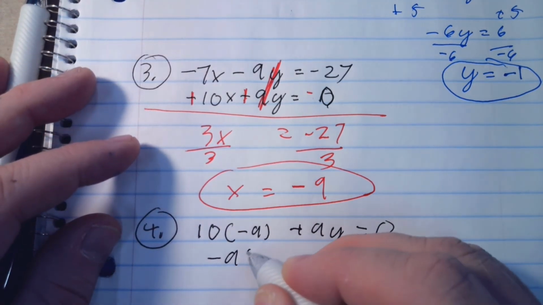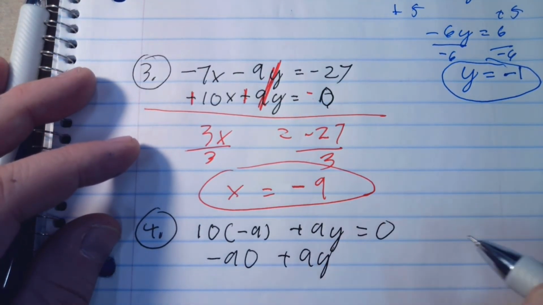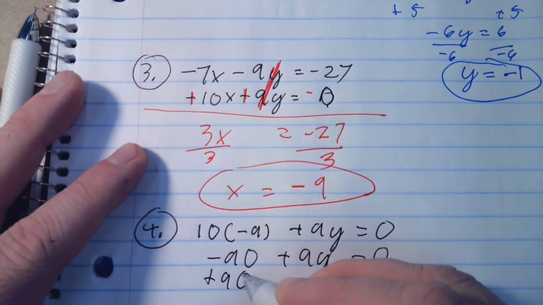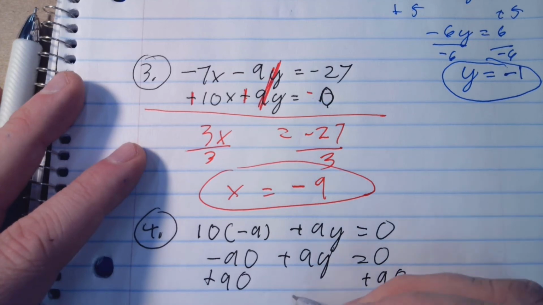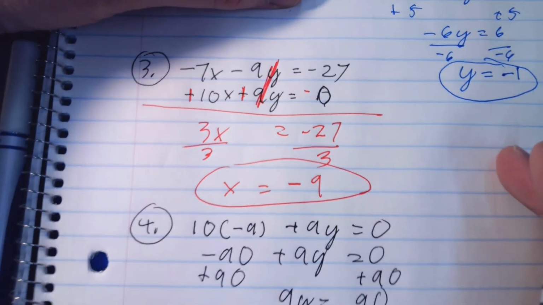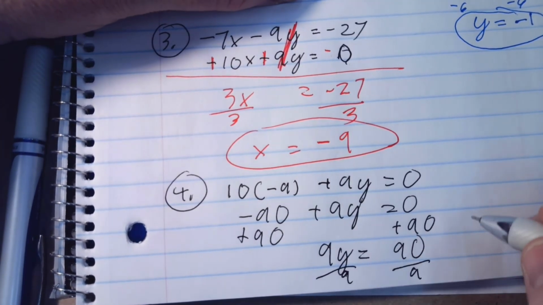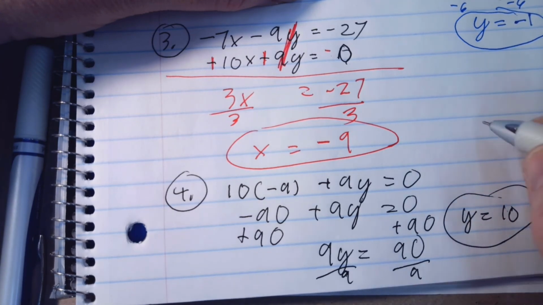So this would be a negative 90 plus 9y equals 0. Like zeros, I don't have to put this in the calculator no matter what. 9y equals 90. What am I going to divide that by? 9. Divided by 9. I get y equals 10. And I get my final answer.